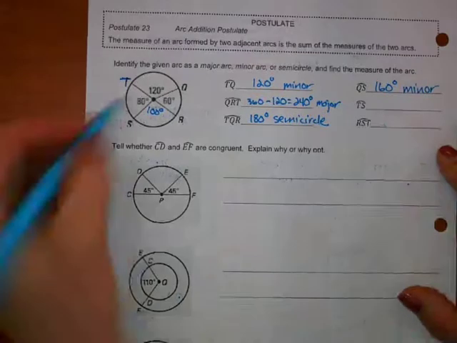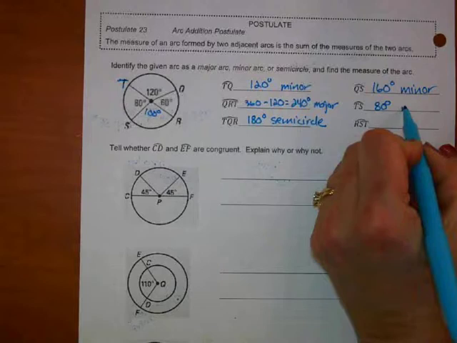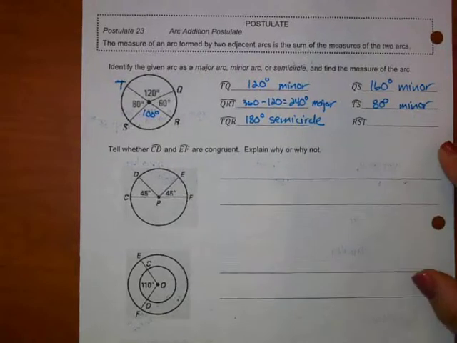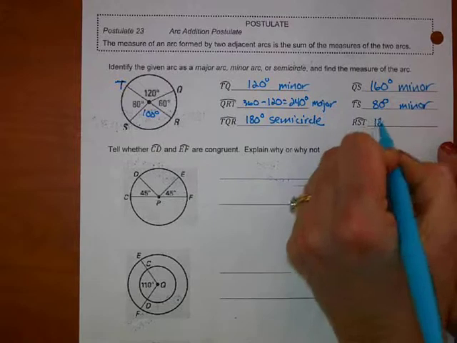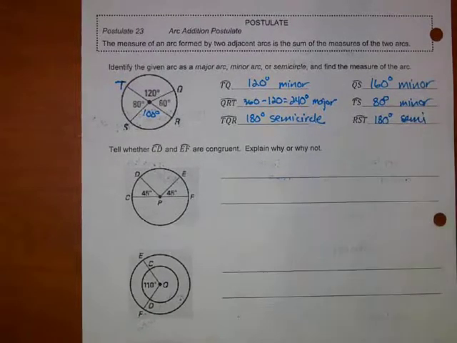Okay, TS is easy. That's 80. And what is that? A minor, right? You're getting the hang of this, I think. And then RST would be what? 180, which is a semicircle. Okay, not too bad.